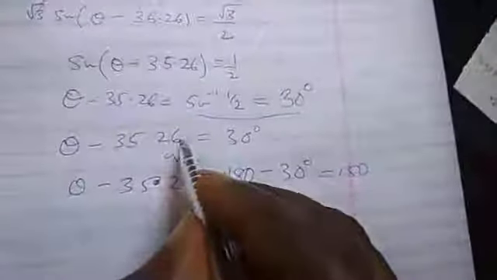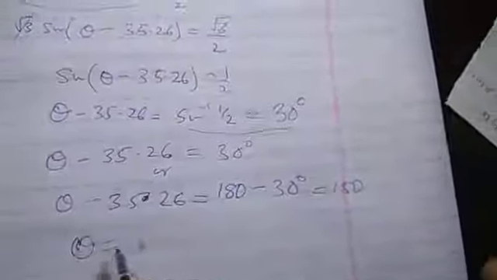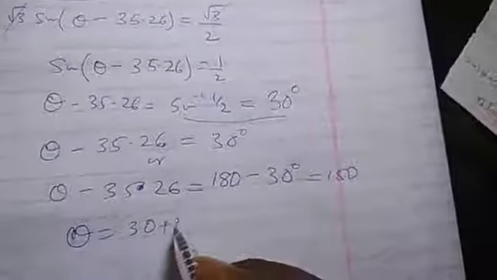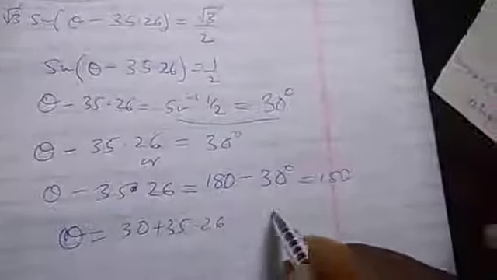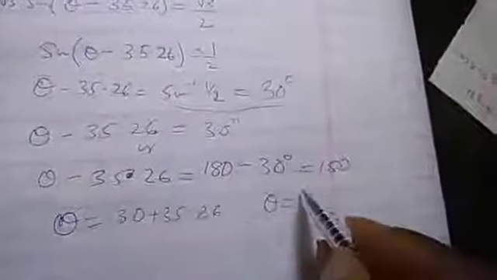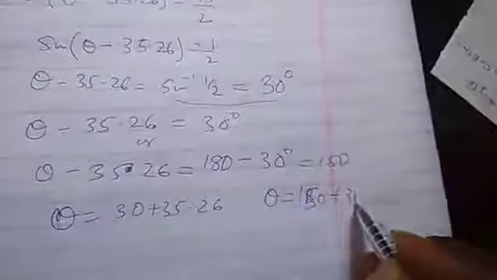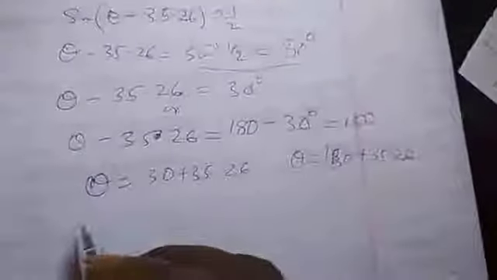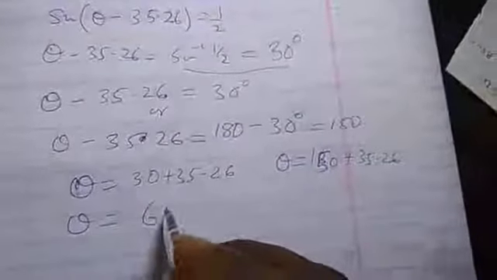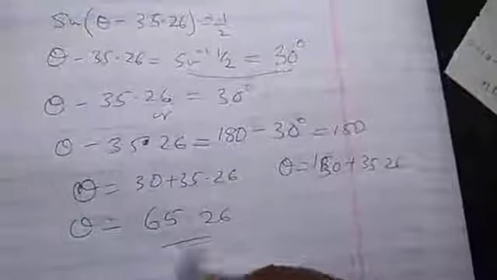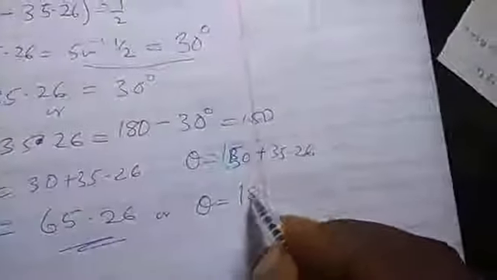If I solve for theta here, our theta is 30 plus 35.26, and the second one is 150 plus 35.26. So this will give me 65.26, or theta is equal to 185.26. So that will be the final answer.